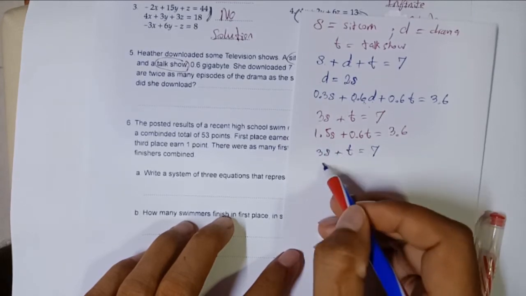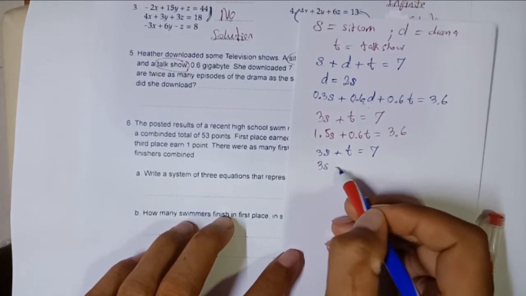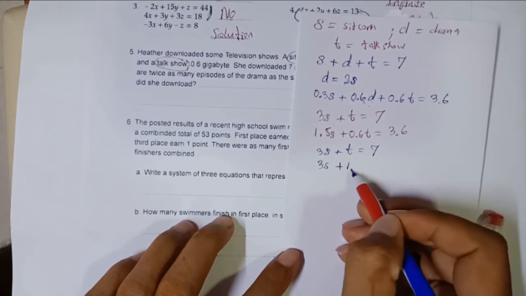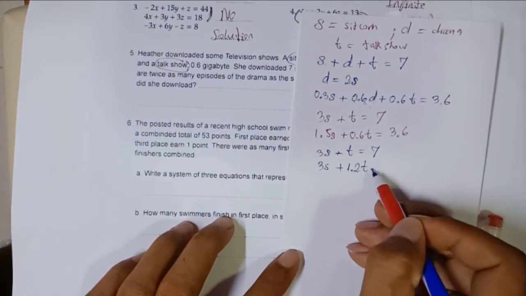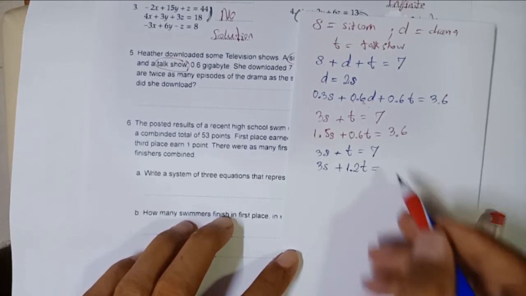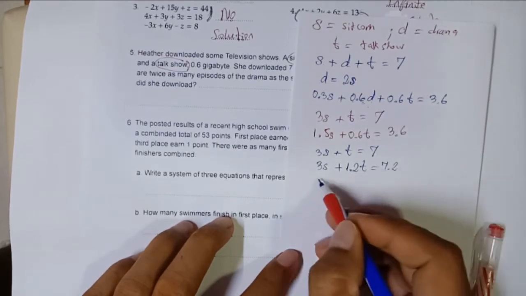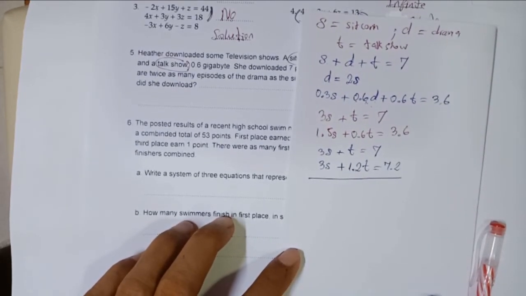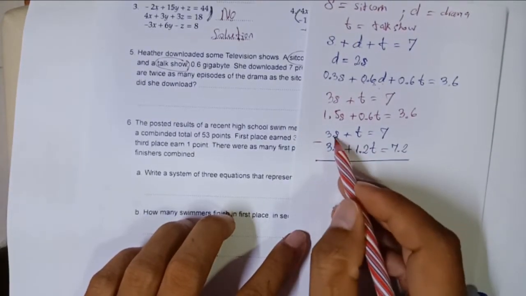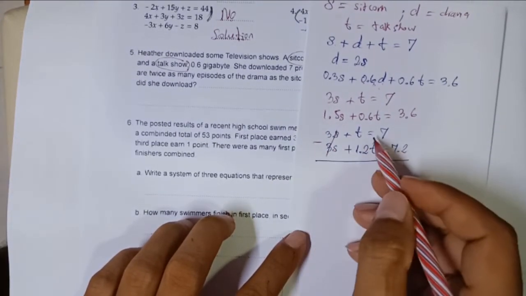So 1.5 times 2 becomes 3S, and then plus 0.6 times 2 is 1.2T, equal to 3.6 times 2 is 7.2, and then I'm going to do the minus. 3 minus 3, no more.